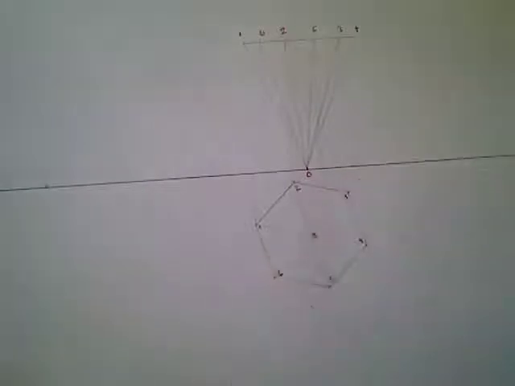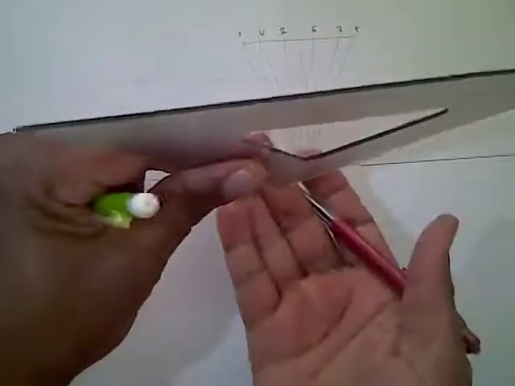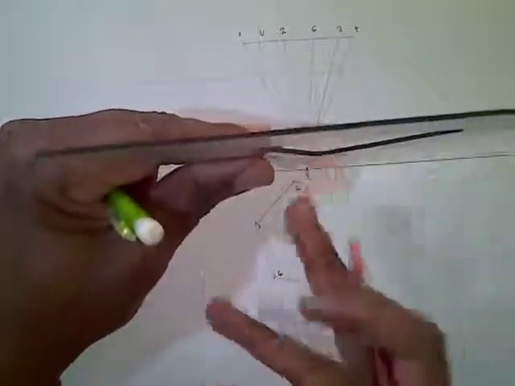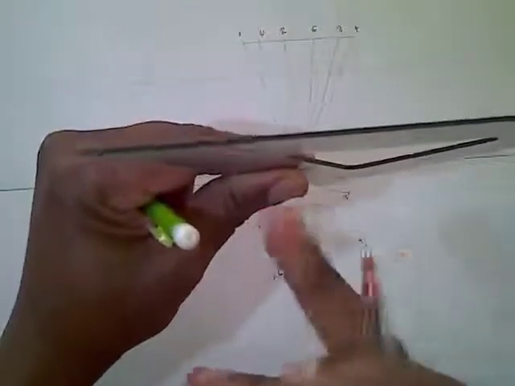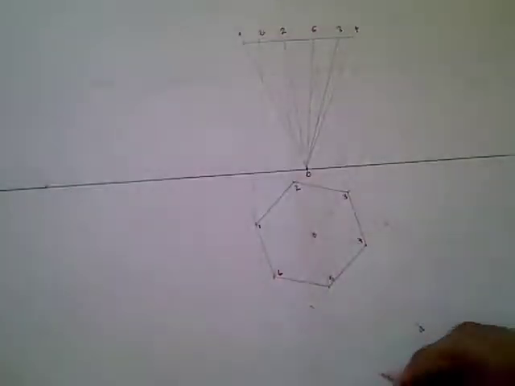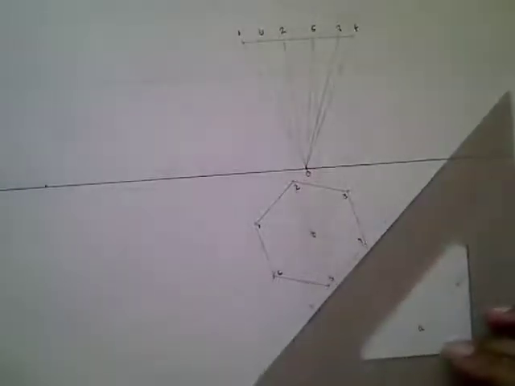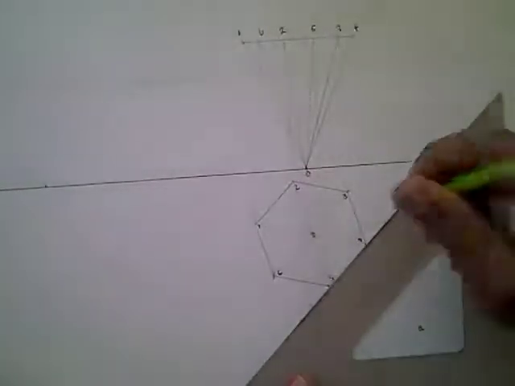Now we're coming to this one. Because it's a different solid, I will say it's A here. I move clockwise. It's a triangle like this one. A at the bottom, A, B, C.